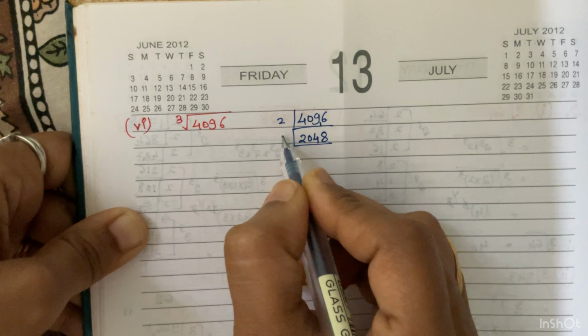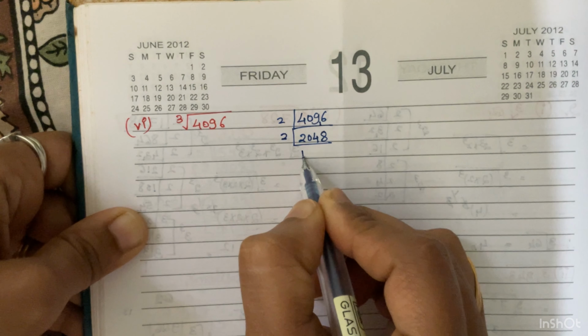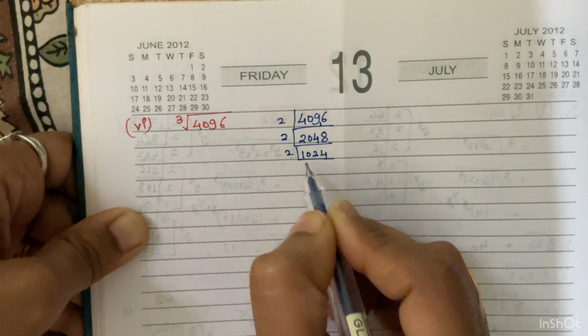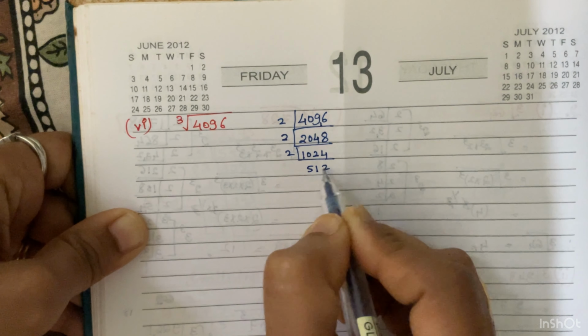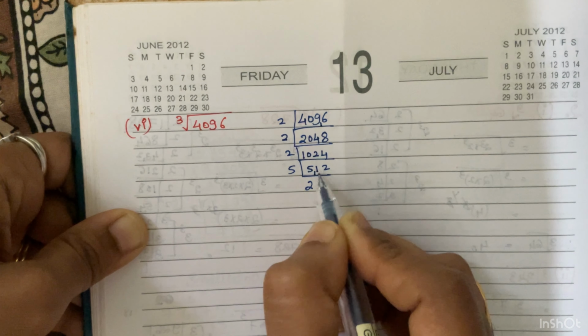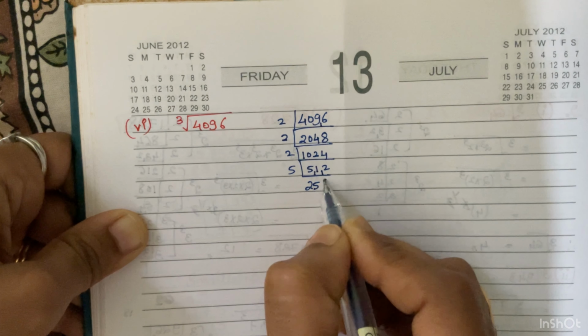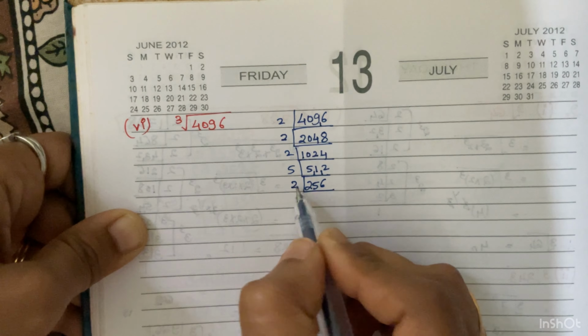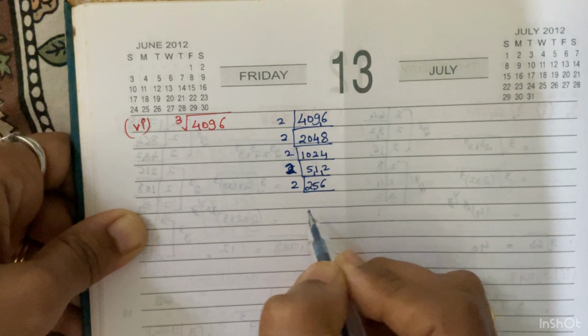Still the number is an even number, let me continue with 2 only. 2 1s are 2, 0, 2 2s are 4, 2 4s are 8. 2 5s are 10, 2 1s are 2, 2 2s are 4. 2 2s are 4, 5 minus 4 left with 1 here, we are having 11, 2 5s are 10, 11 minus 10 left with 1 here, 2 6s are 12 we will get now.